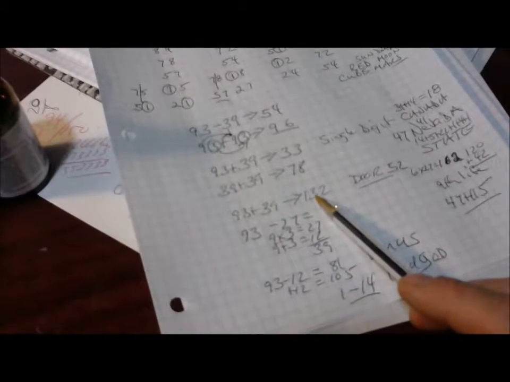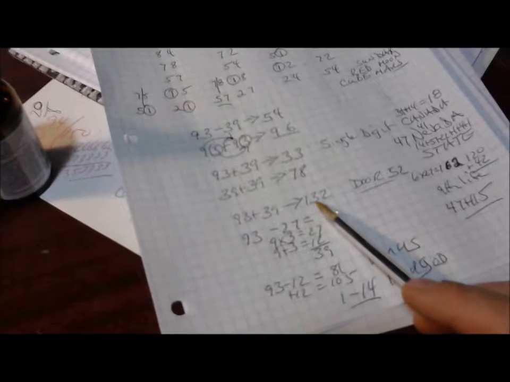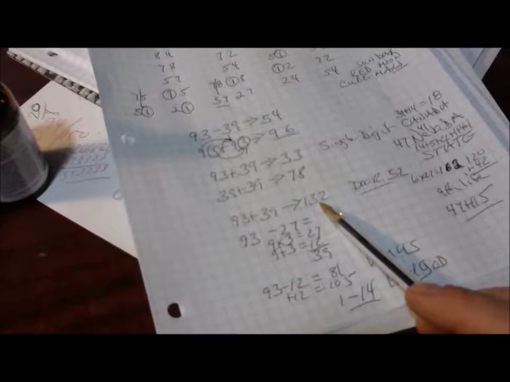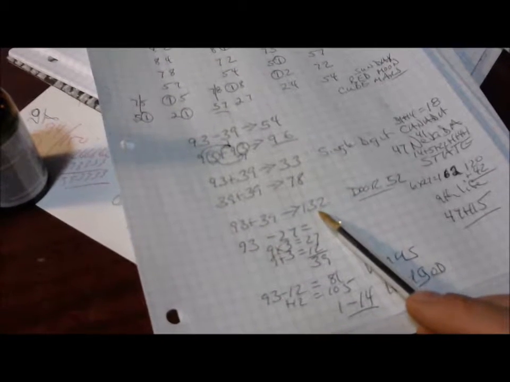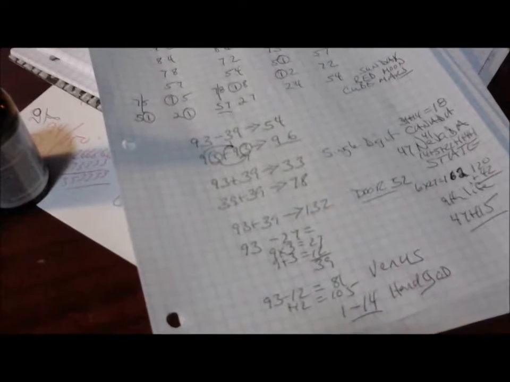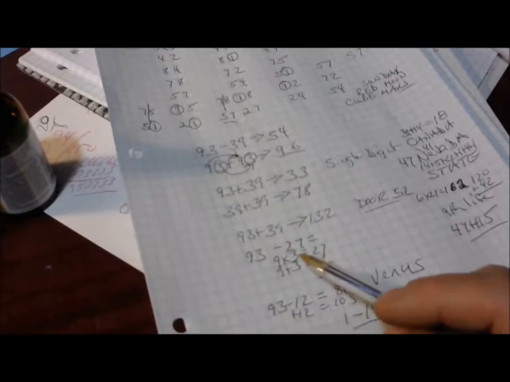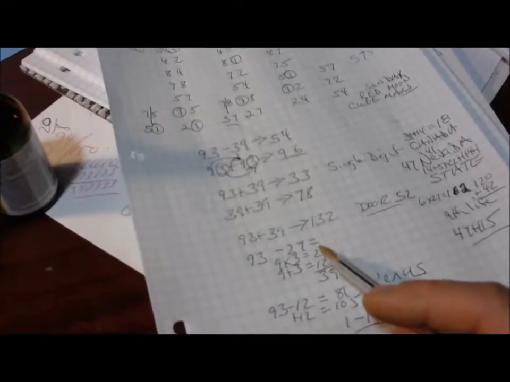93 and 39 is the total of 132. Counting it up straight. 444, 444, 444, 444, 132. 33, 33, 33, 33, 4 by 33, 132. Right? 4 by 30, 120, 4 by 2.